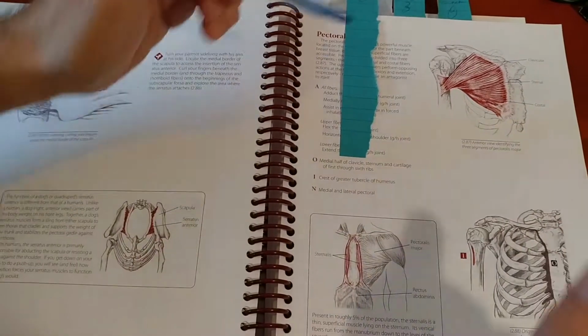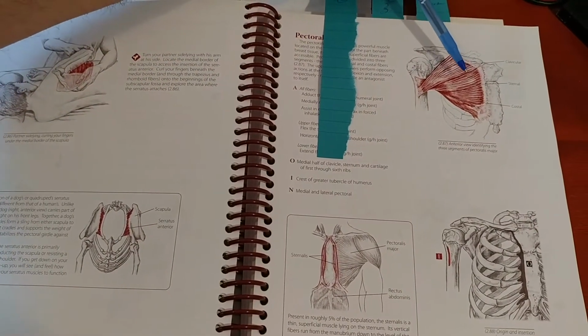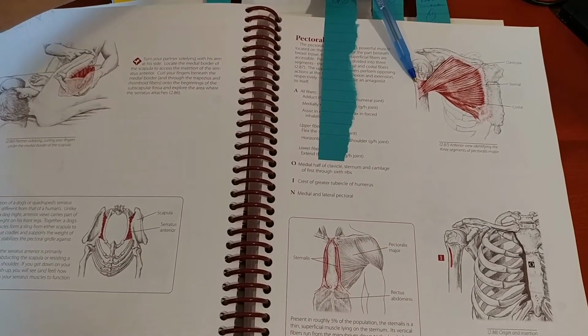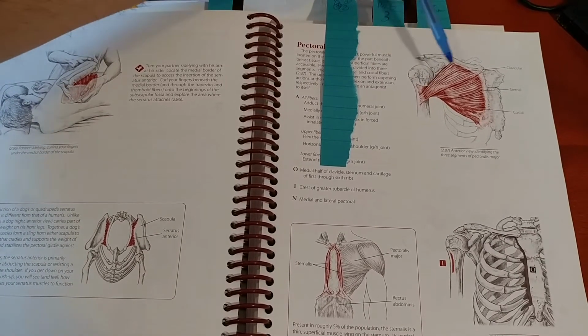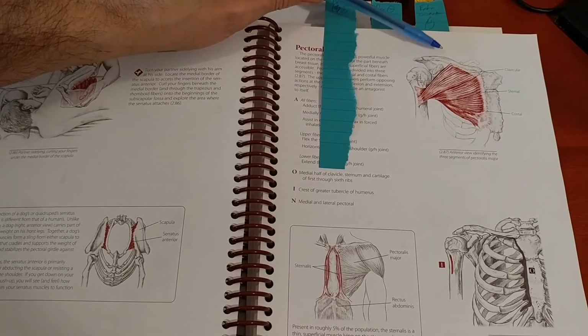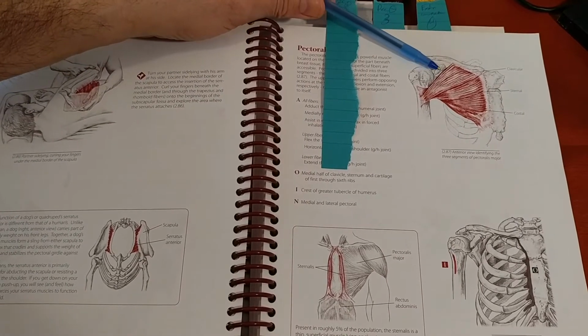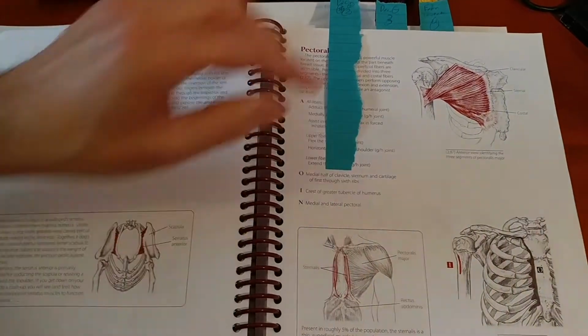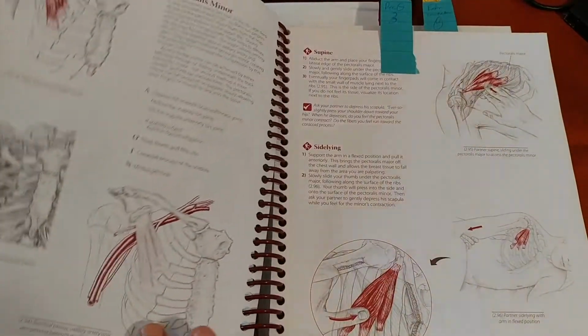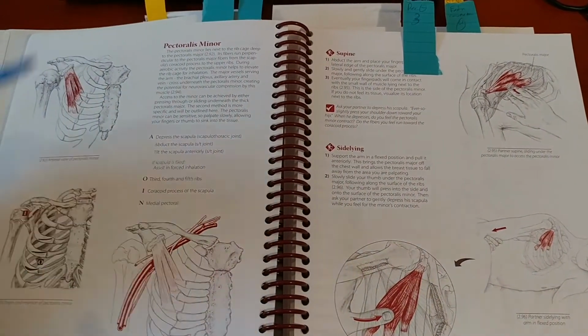shows the pectoralis major on its own, and you can see its attachment on the arm. The biceps tendon runs underneath it, and then the deltoid, which is in this open space here, will cover a portion of pectoralis major. The next page shows pectoralis minor.